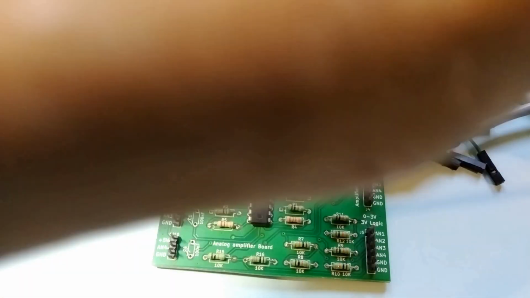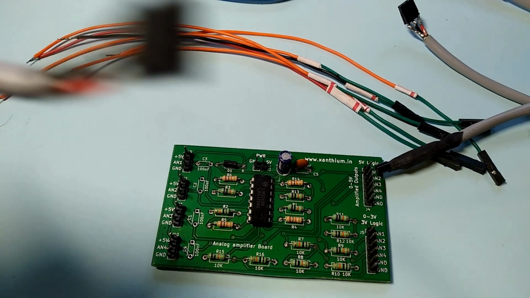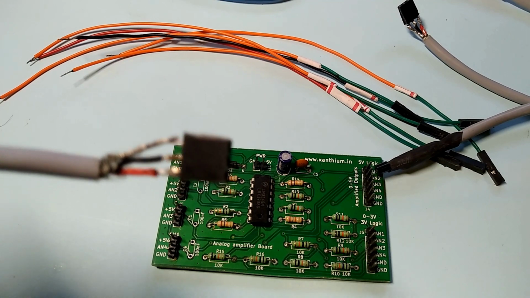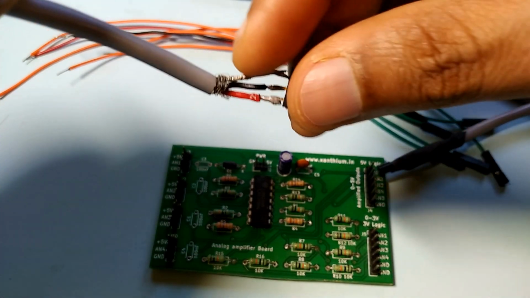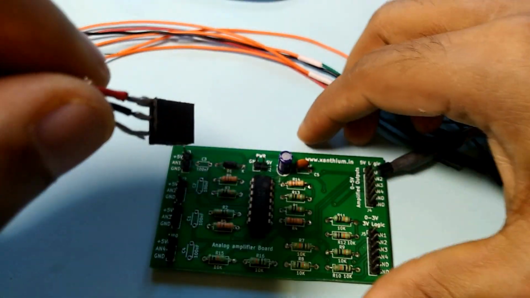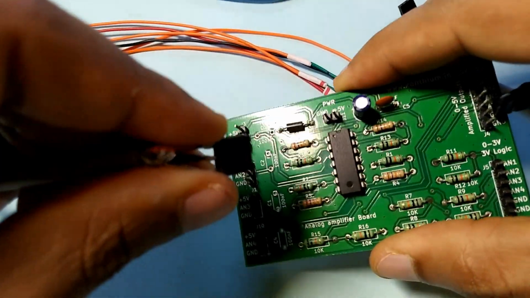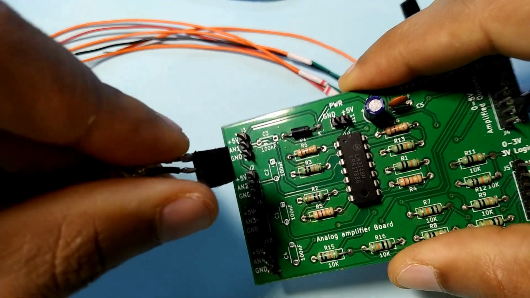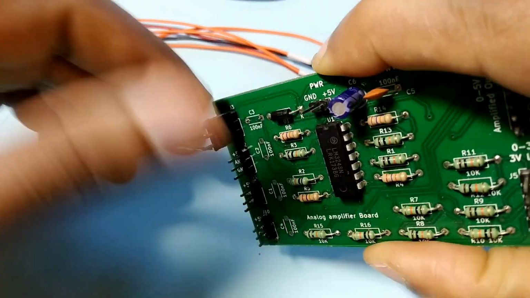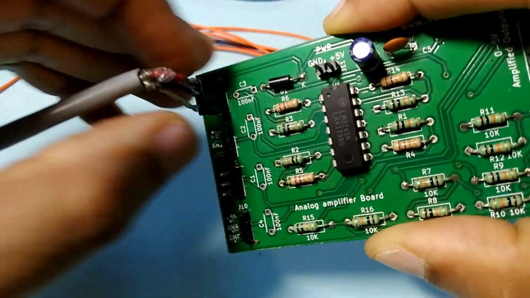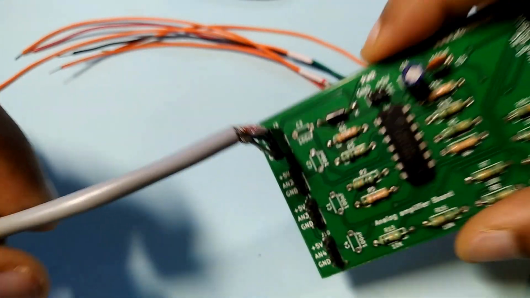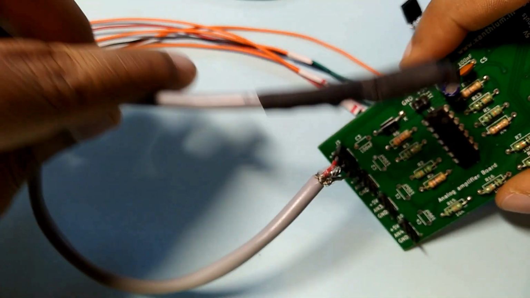Now we will connect the probe, this one, to the input of the LM324 Opamp. So the red one is the plus 5 volt and the black one is the input. So we'll connect it like this. Now the sensor is connected to the amplifier board.